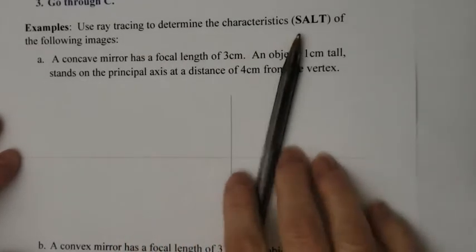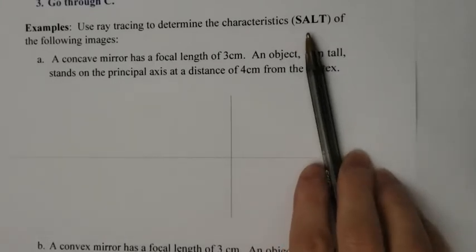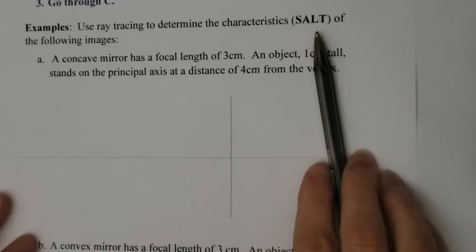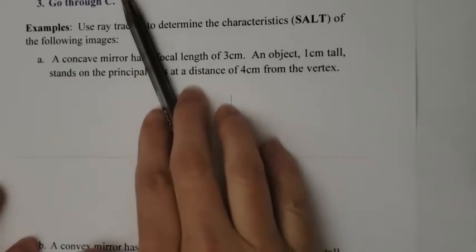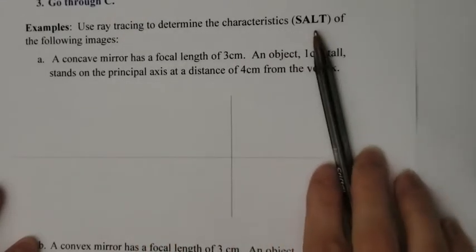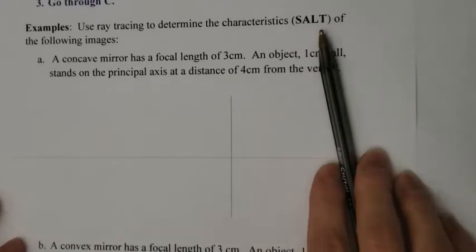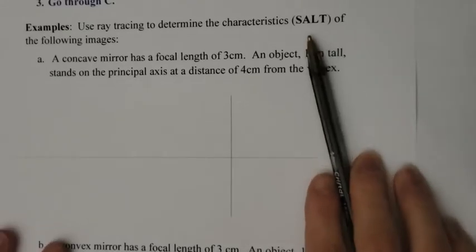So here it says use ray tracing to determine the characteristic SALT. Now remember, S stands for the size, so is it bigger, smaller, or the same? A is the attitude. Attitude means is it upright or inverted? Like is it upside down or not? L is the location, and when we talk about the location, we're going to talk in terms of the focal point, center curvature, or the vertex. T is the type, and type means is it real or virtual? So once I do a couple examples, this will make a little more sense.